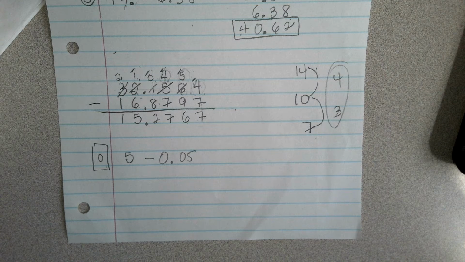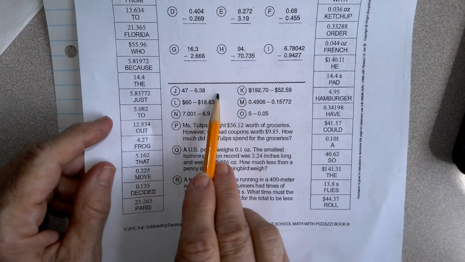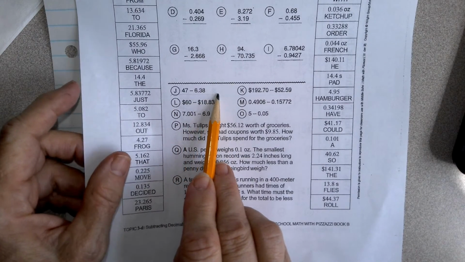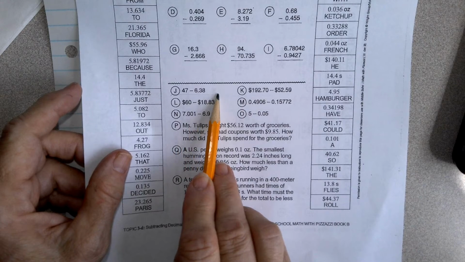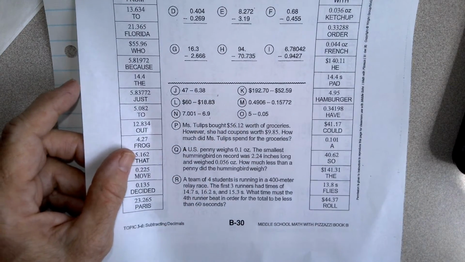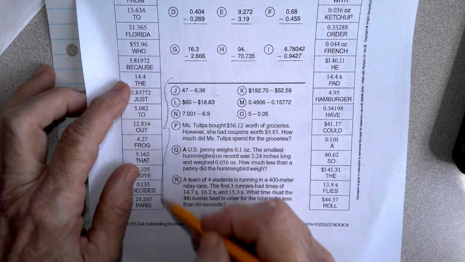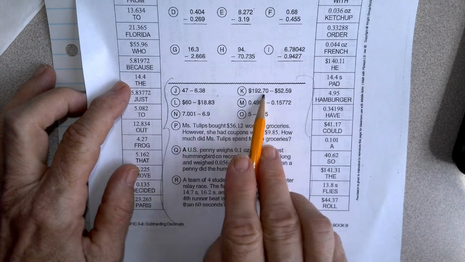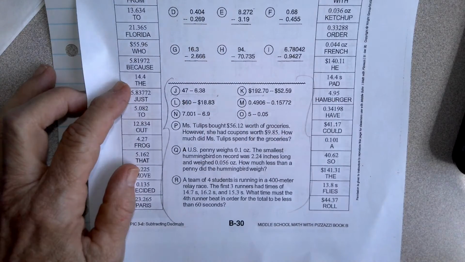And today we're doing the site Did You Hear About? All right, so here is that problem. The letter J was right here. The ones that we need to use the line paper for are all of these down here, because we don't do the problems like this. These we'll talk about in just a second.